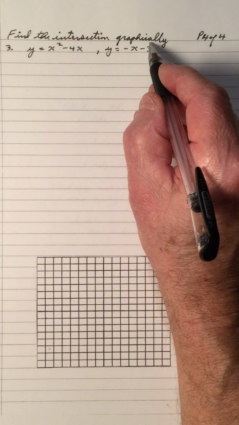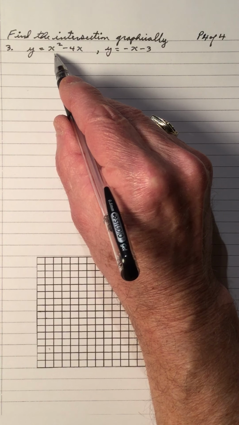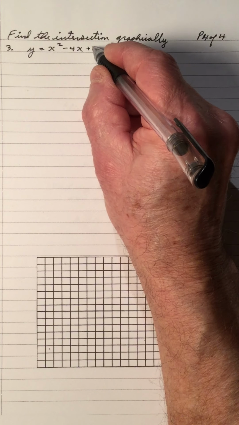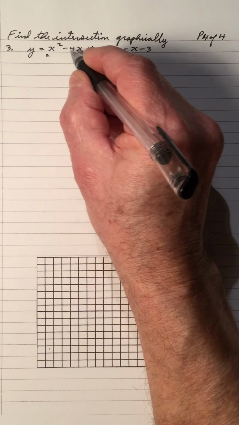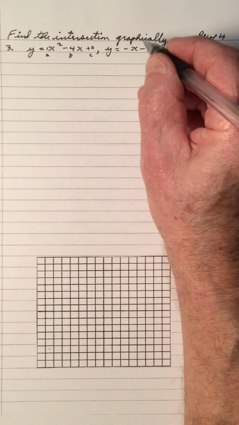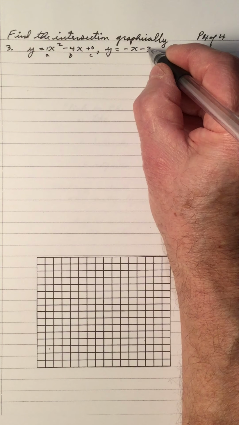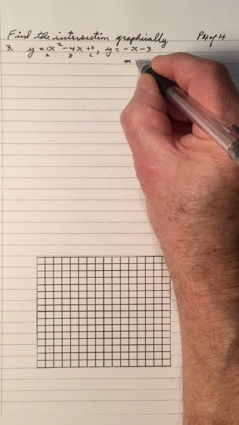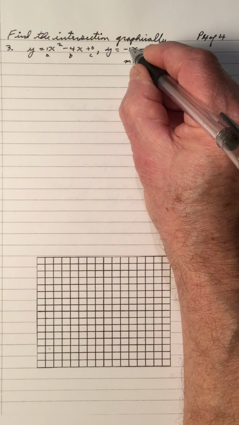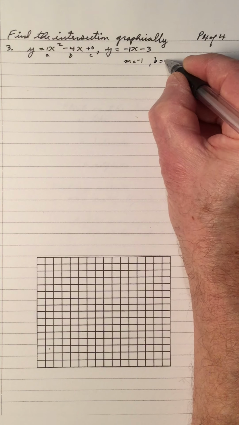Find the intersection graphically of this parabola. Y equals x squared minus 4x, notice C is missing. So A is 1, B is -4, C is 0. And we have a line y equals mx plus b, and the line has a slope of -1 right there, and a y-intercept of -3.